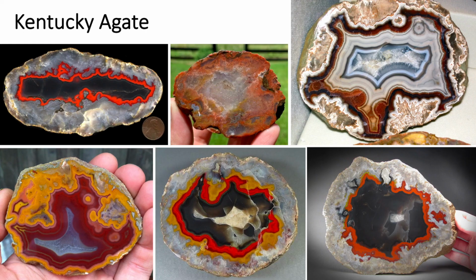And so, just to finish up, here are some beautiful pictures of Kentucky agate. Of course, not all of them are going to be quite as spectacular as these examples, so I included in the middle here an example of what you'd be more likely to find if you're going through creeks and cutting open geodes on your own. It is still beautiful in its own way, for sure.